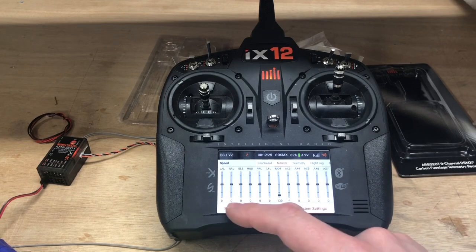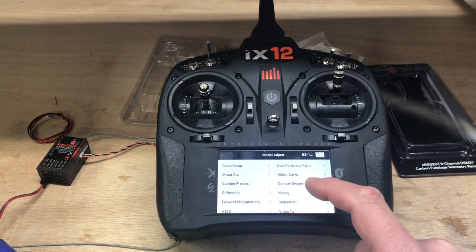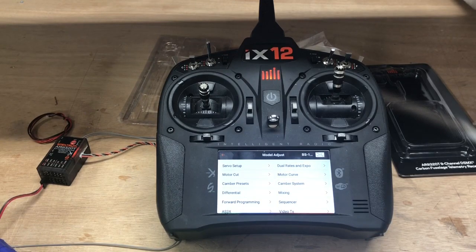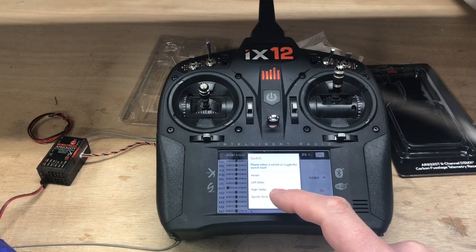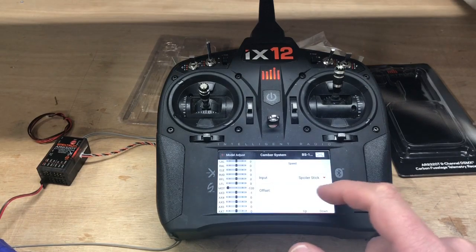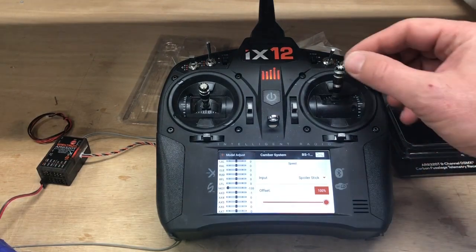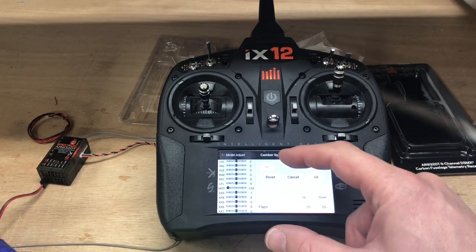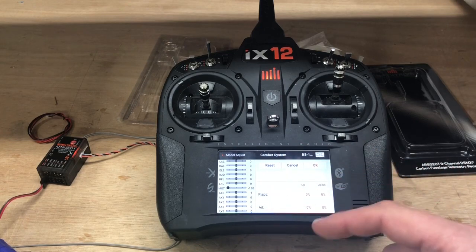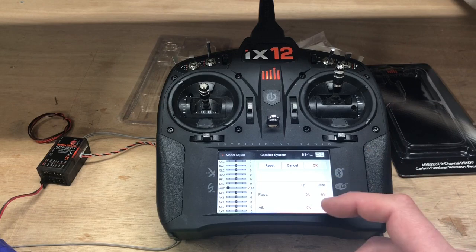And now I'm going to set up the crow on the camber system. On the camber system, the input is going to be the spoiler stick. I'm going to have 100% offset, which means this is the offset position, and I'm going to be able to put in my flaps at the proper deflection.